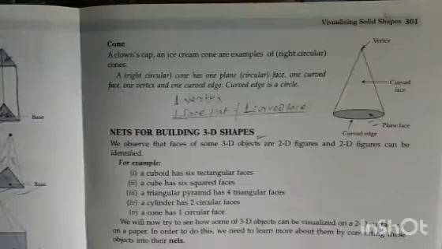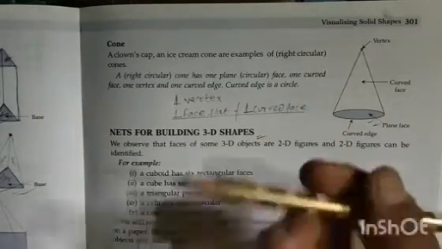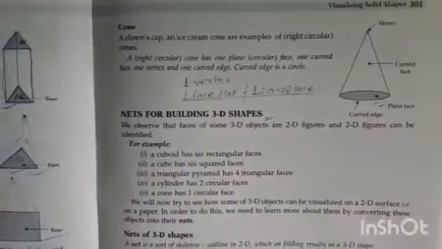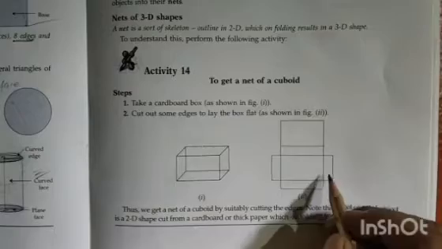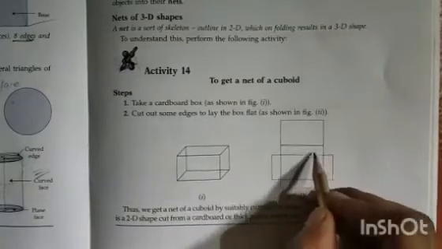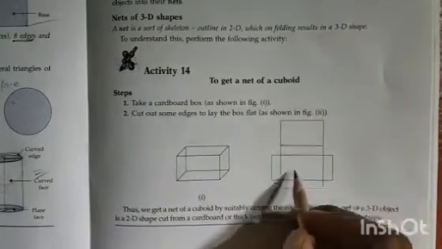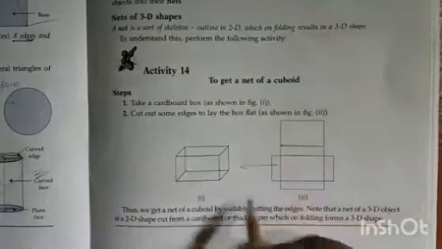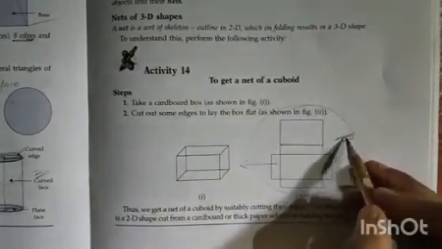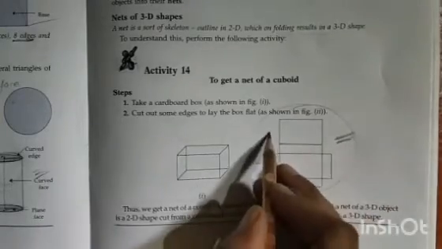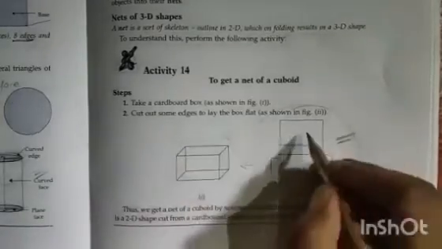Now, net for building 3D shapes. And what is net? Net is a two-dimensional shape which, when folded, takes the shape of a three-dimensional object. Let's see, children. For example, here we can see a two-dimensional paper, and these all are fold lines. If this paper will be folded along these lines, it will assume the shape of a cuboid. So we have to say this is what we call net. So this particular net is for cuboid, net of a cuboid.